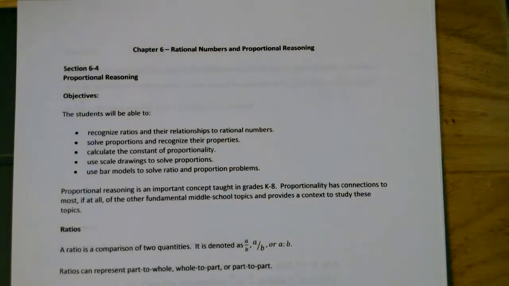Okay, in this video, we're going to talk about section 6-4, dealing with proportional reasoning. In this video, we're going to recognize ratios and their relationships to rational numbers, solve proportions, and recognize their properties, calculate the constant of proportionality, use scale drawings to solve proportions, also use bar models to solve ratio and proportion problems.